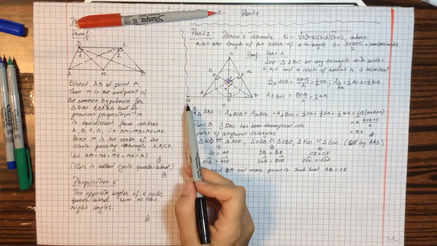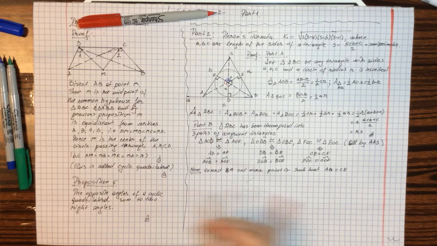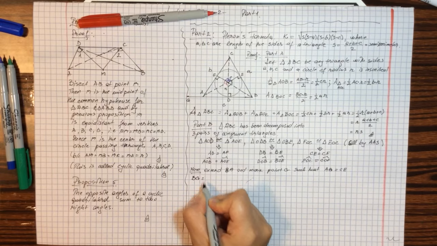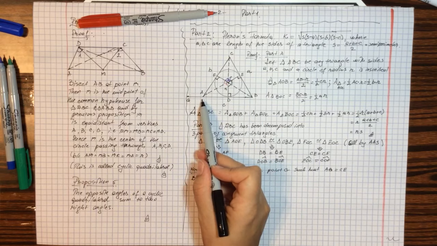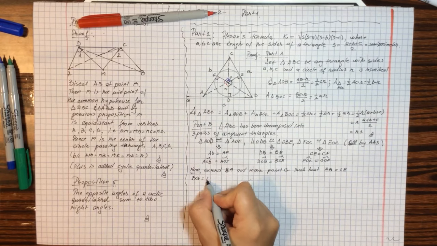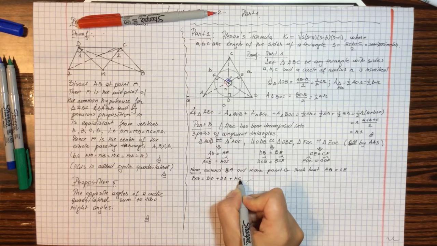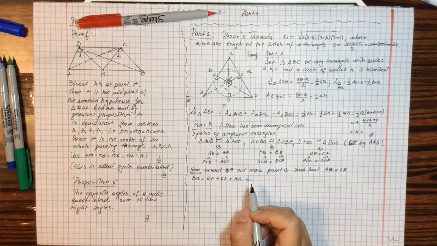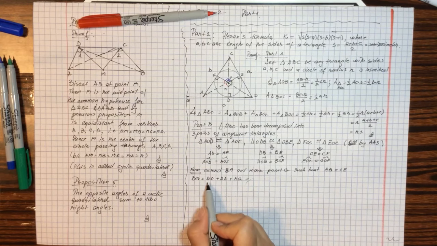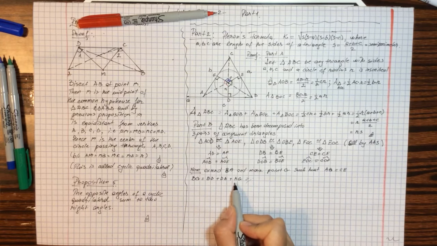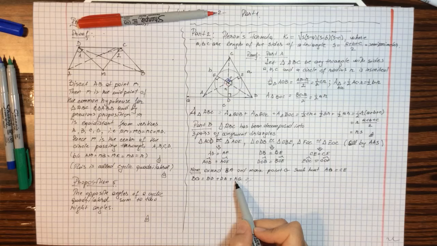Okay, and then I'm going to investigate the whole entire length BG. So let's see what I have. BG is equal to BD plus DA plus AG. Let me write that. Before I substitute, writing BD plus AD plus AG is the same as multiplying each by 2 and dividing by 2.